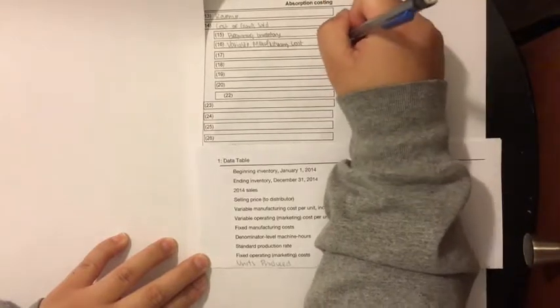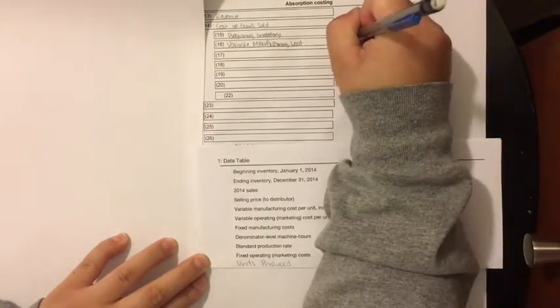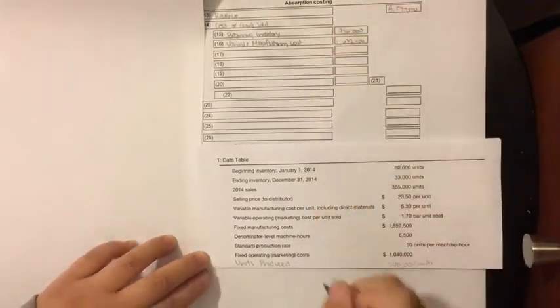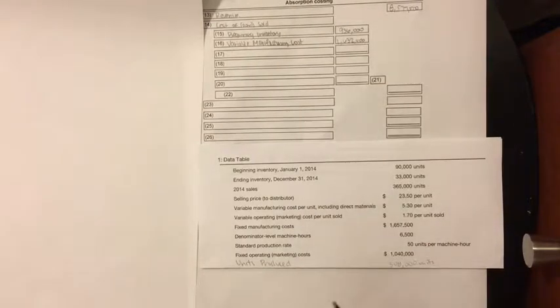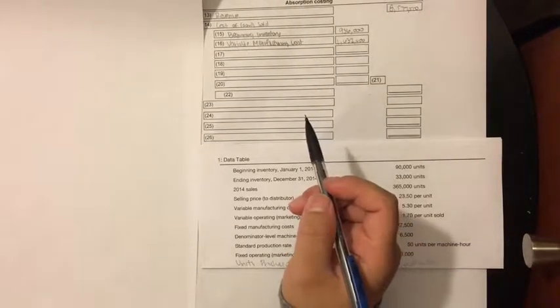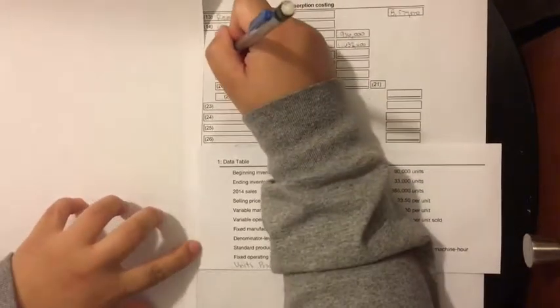And that's going to give us $1,632,400. And after we do that, we're going to want to find our allocated fixed manufacturing cost.